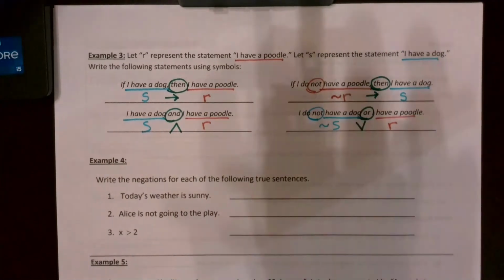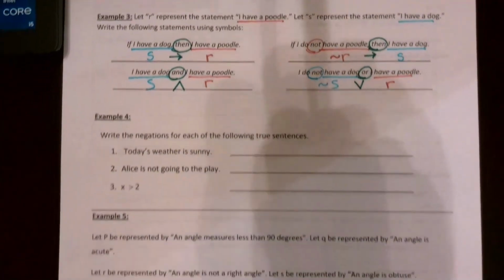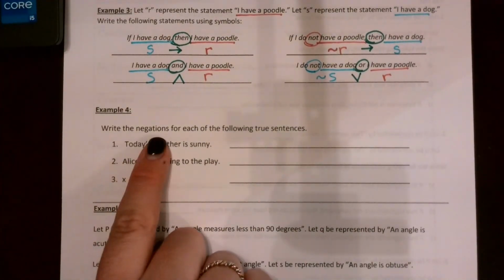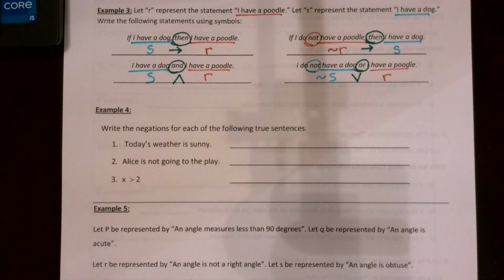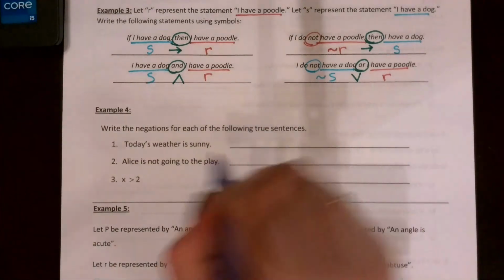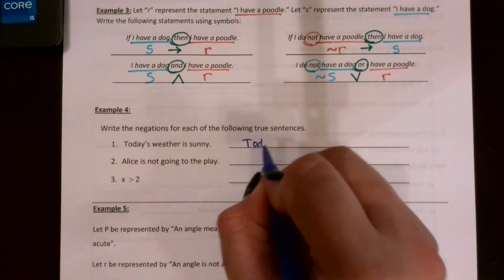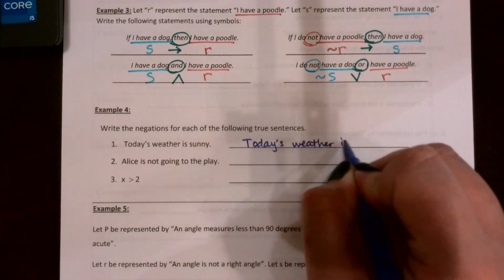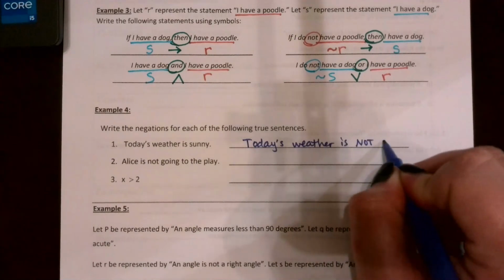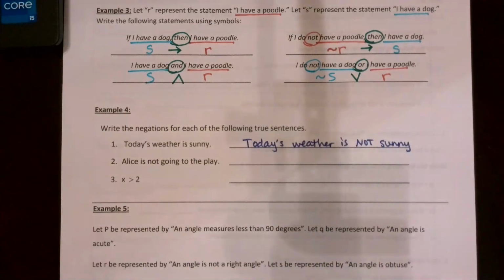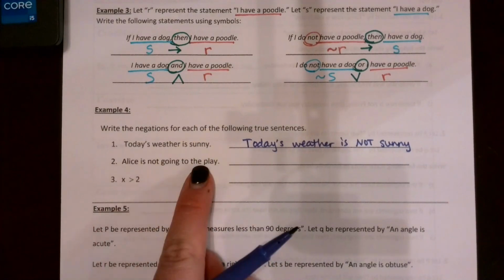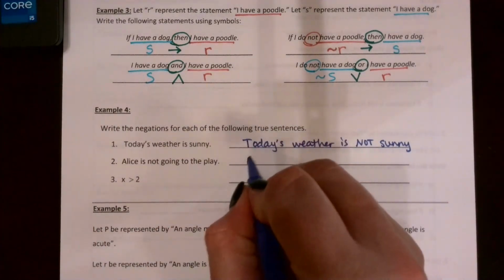In examples, today's weather is sunny, and we need to write the negation. What does it mean to be the opposite meaning? Today's weather is sunny. The opposite meaning of that is today's weather is not sunny. Alice is not going to the play. Well, the opposite meaning or the negation of this statement is Alice is going to the play.